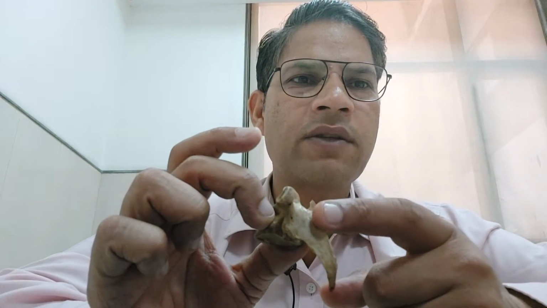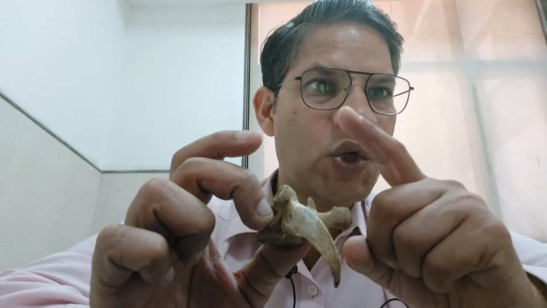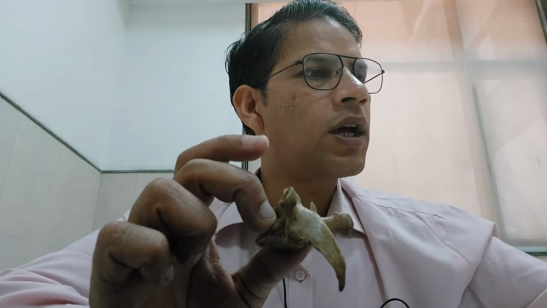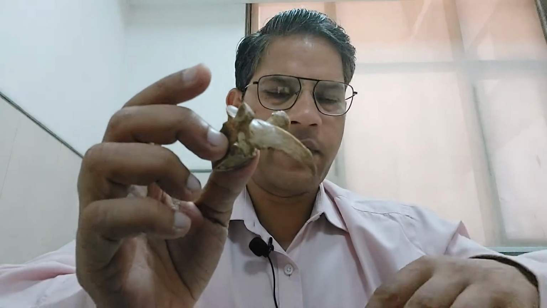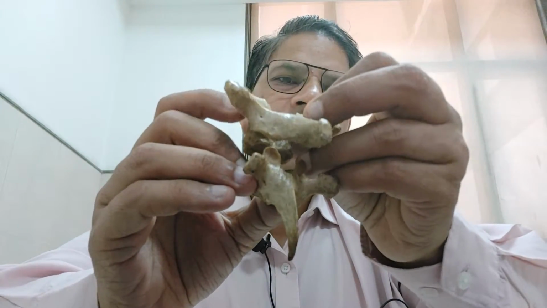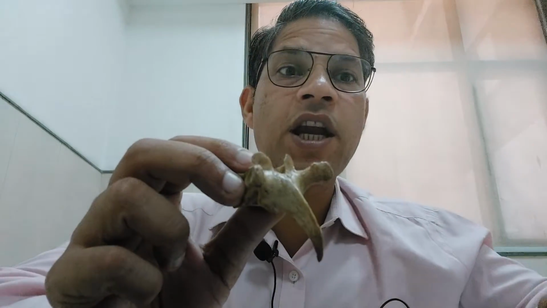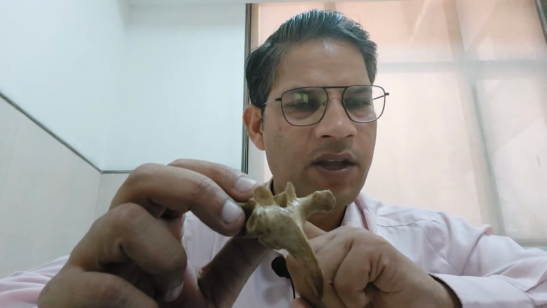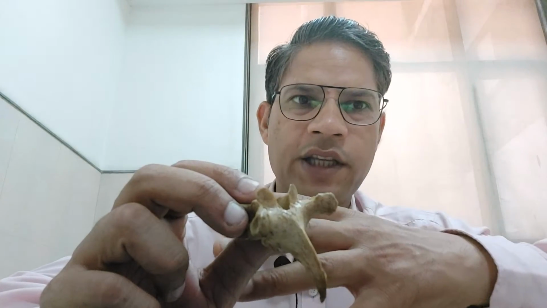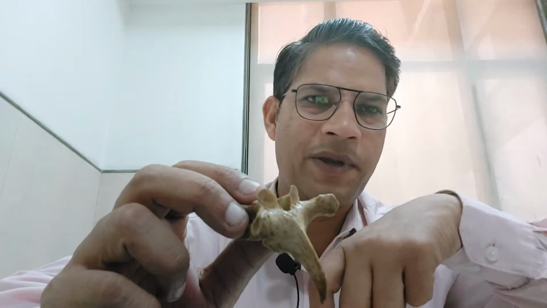Okay, transverse process. Now coming to this very important structure, which is projecting, and this is projecting much more in the region of the thorax. It is directed posteriorly and downward, so that if we have another thoracic vertebra, these are interlinking with each other, so that when viscera are in the thoracic cage, they are not going to slip here and there.